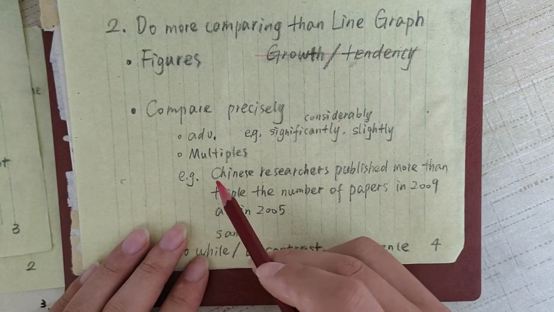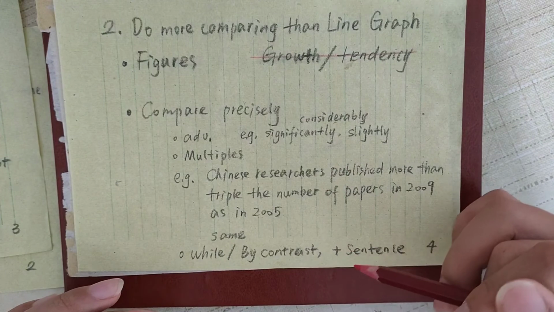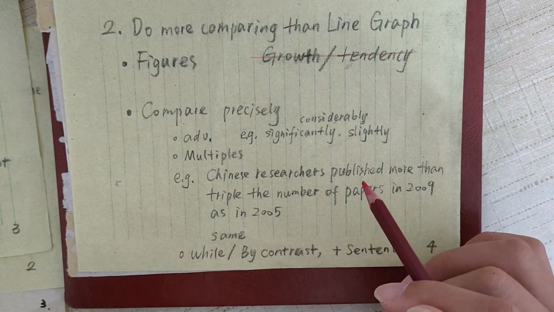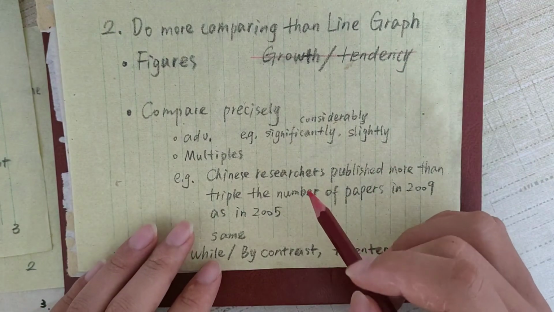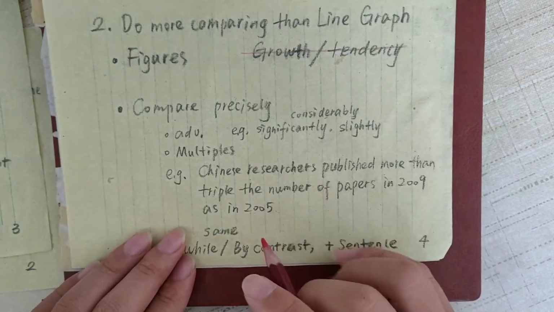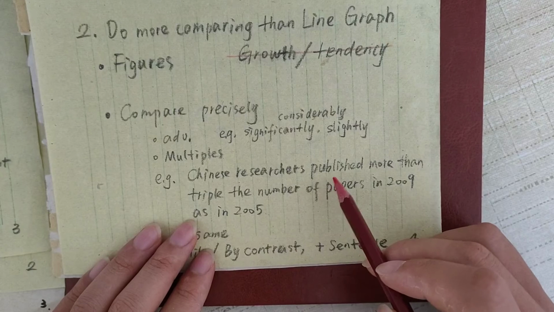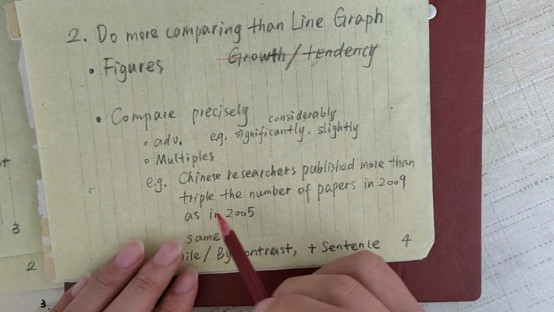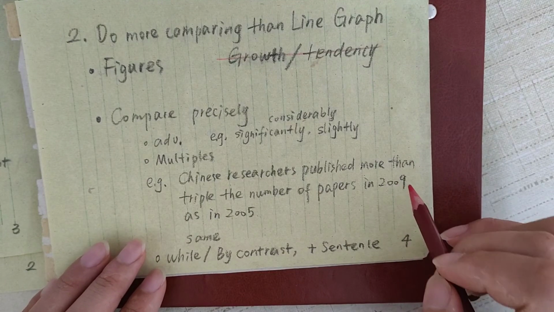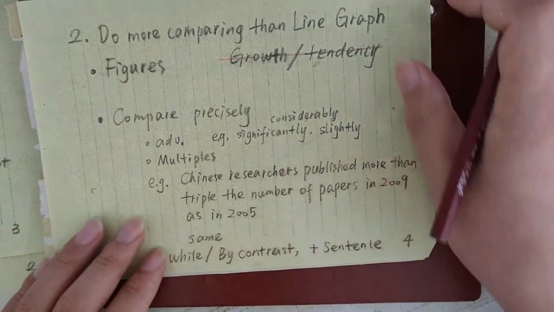Then we could use multiples to describe the difference from one figure to another figure. For example, Chinese researchers published more than triple the number of papers in 2009 as in 2005.